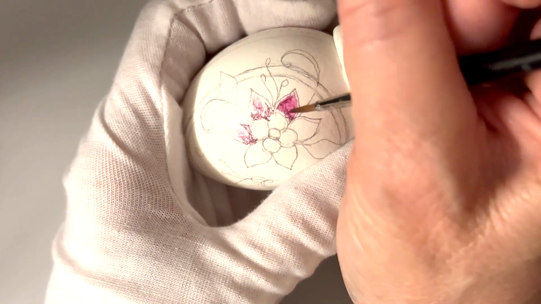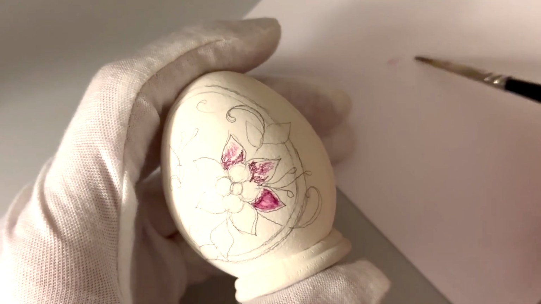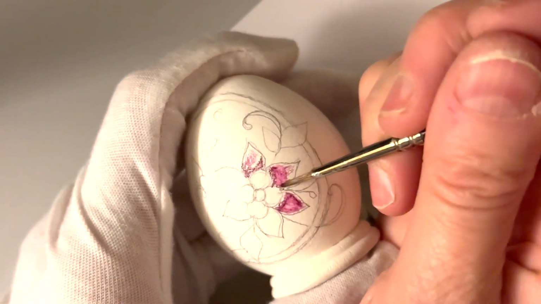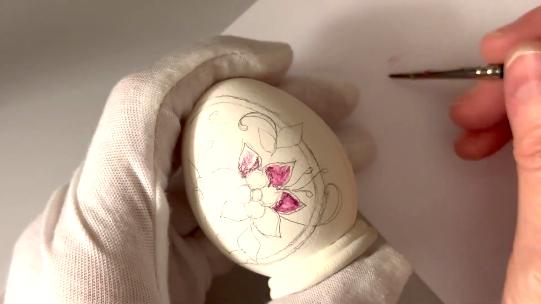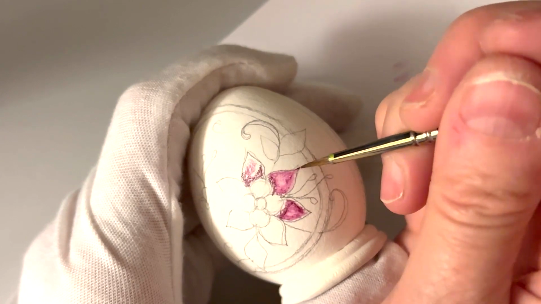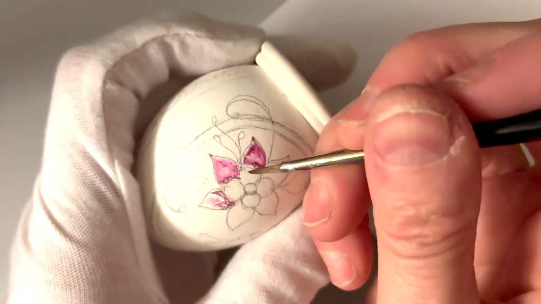I put the Derwent down and I just want to get to that paintbrush as fast as I can. I just can't seem to help it. Anyway, I'm coming in here and like I said, I love adding in a little bit of that water, and I go more with a drier tendency on my brush than one that is more water filled.